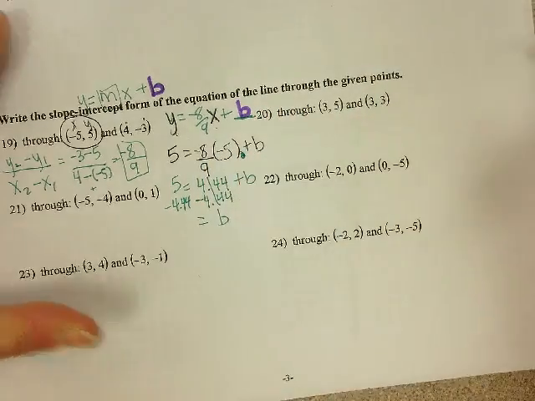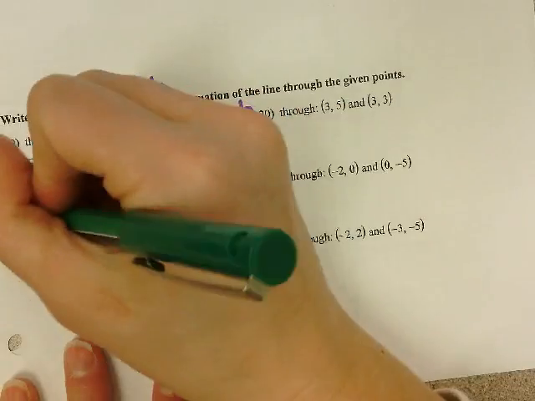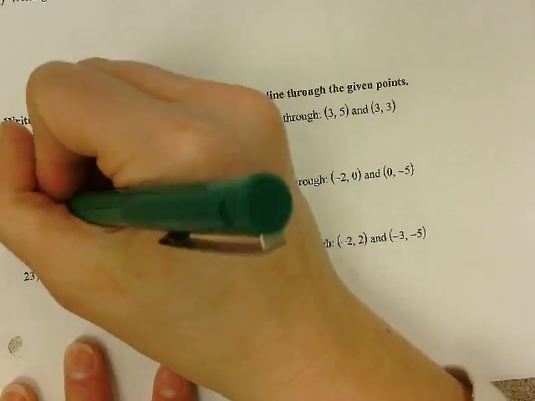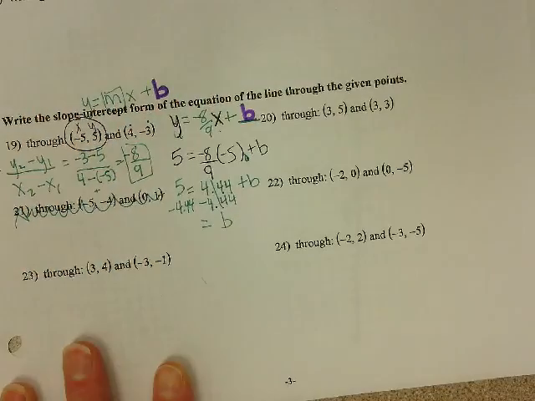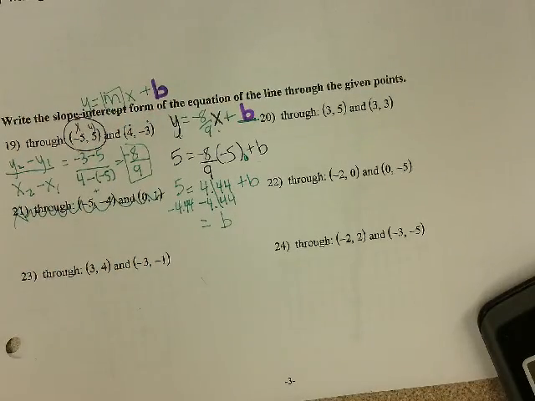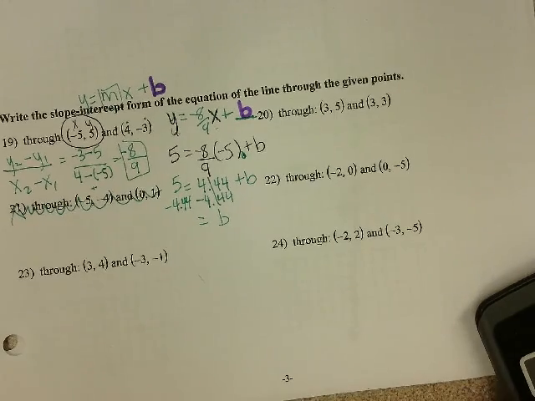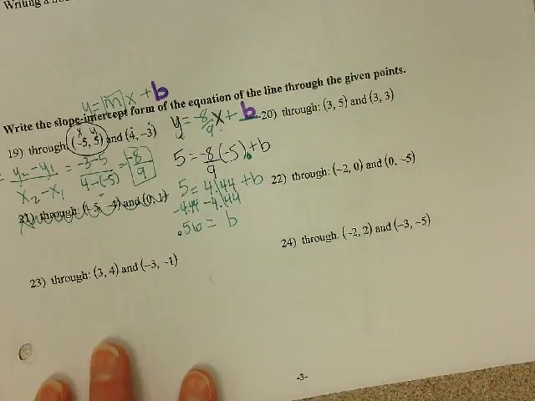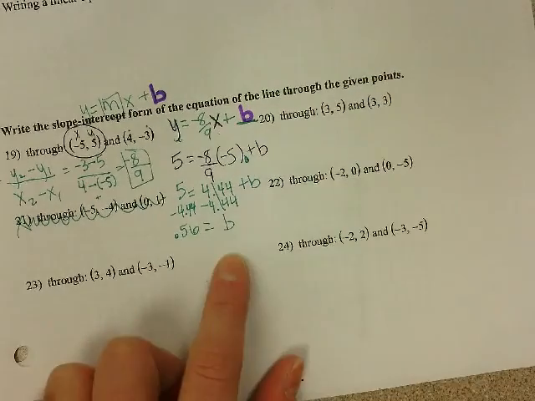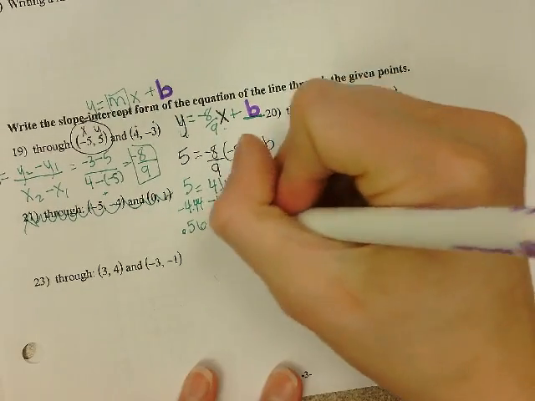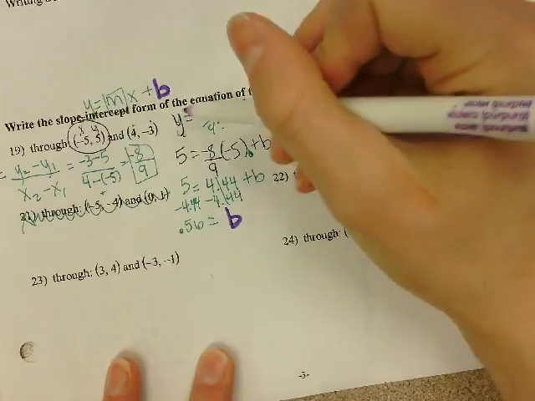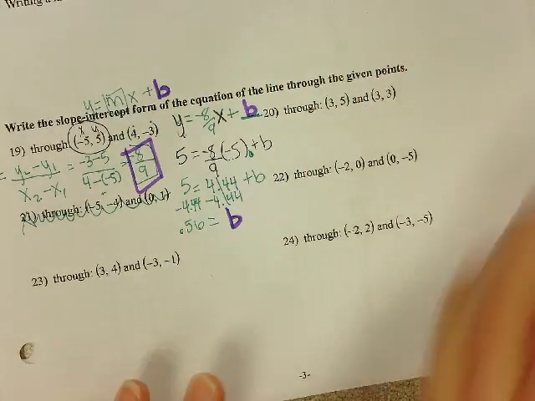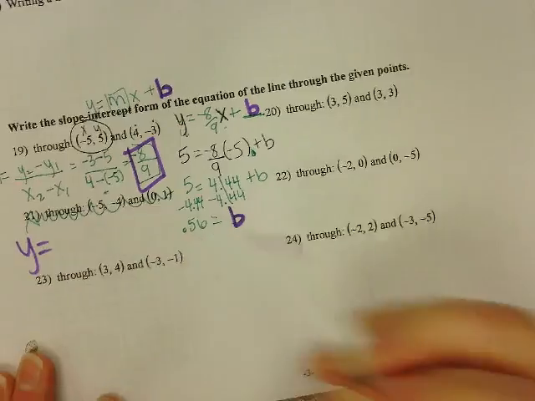Give us more room. So 5 minus 4.44 is 0.56. Now I have found the y-intercept. I've found the slope and the y-intercept, so now I can write my line.